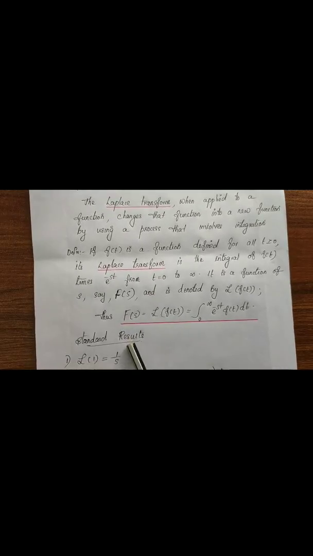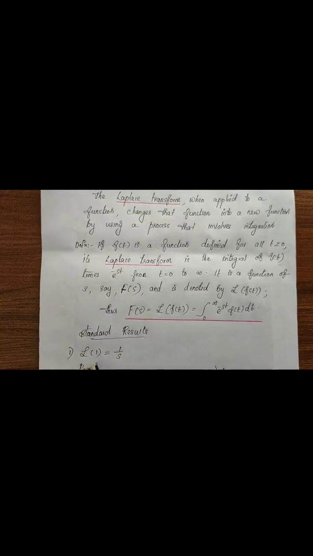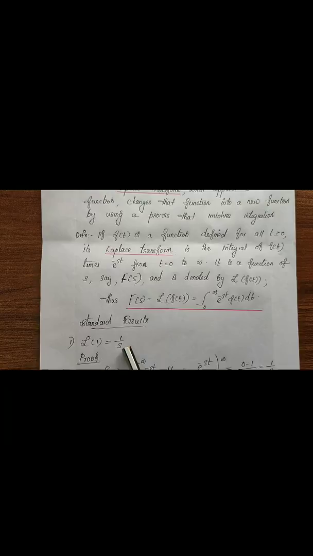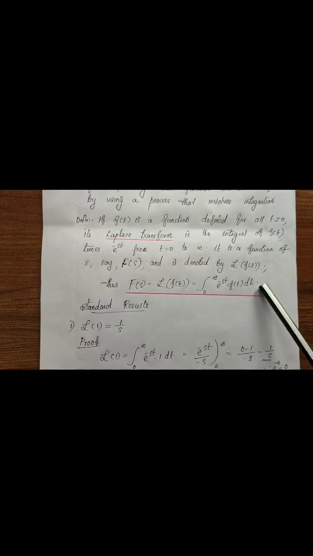Here are some standard results of Laplace transforms. First one, Laplace transform of 1 is equal to 1 by s. Here is its proof. We know that the Laplace transform of a particular function, L{f(t)}, is equal to integral 0 to infinity e^(-st) f(t) dt. Here f(t) is equal to 1.